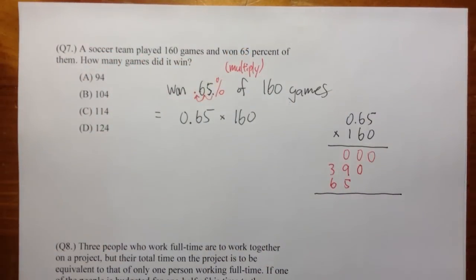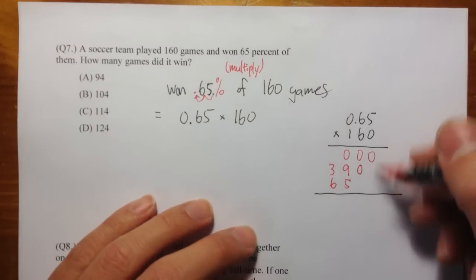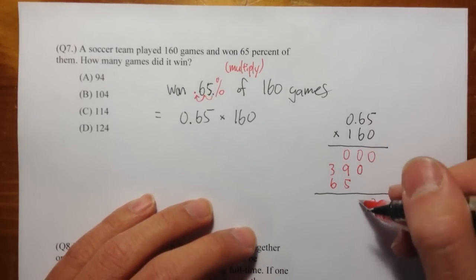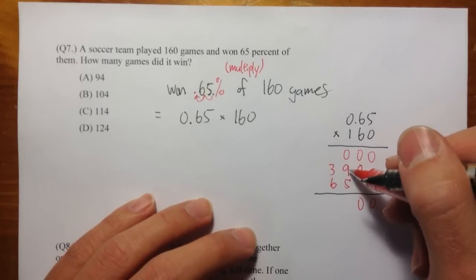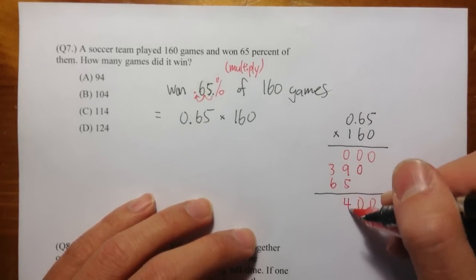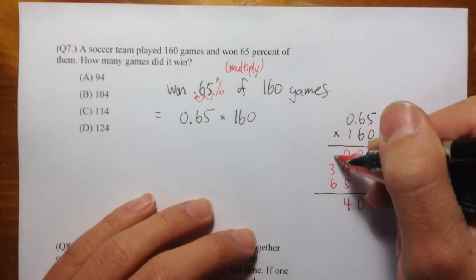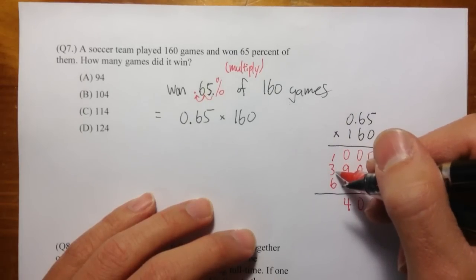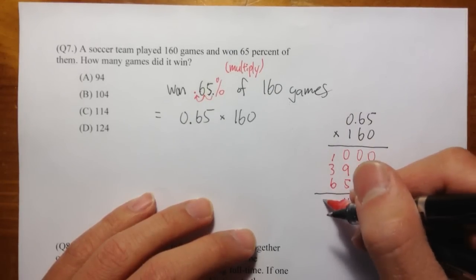And then, whenever you do multiplication like this, you always add. 0 plus 0 is again 0. 9 plus 5 is 14. Let me write down the 4 first, with the 1 carried over. 1 plus 3 is 4. 4 plus 6 is 10.